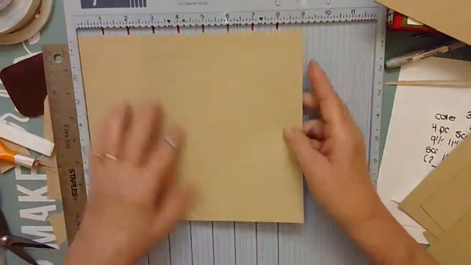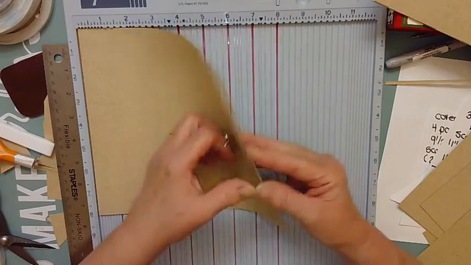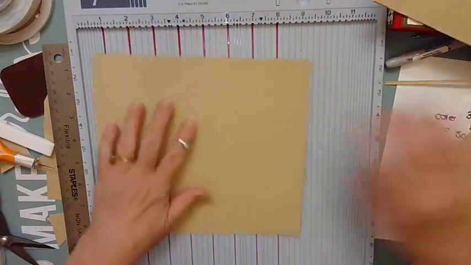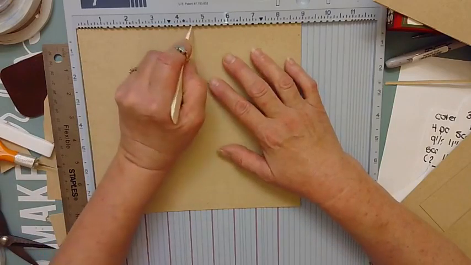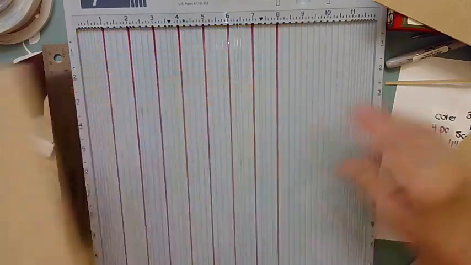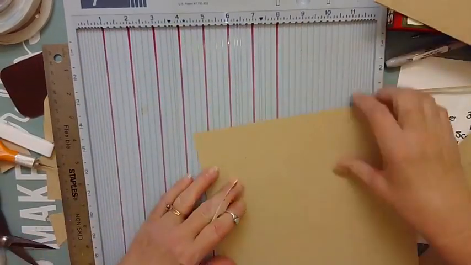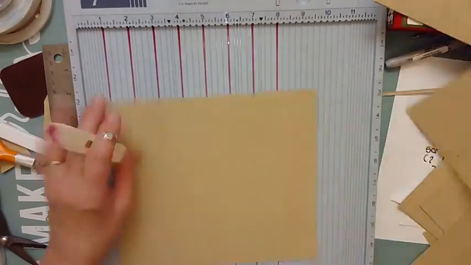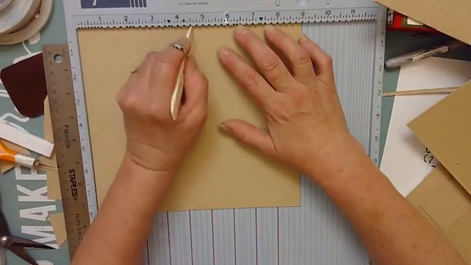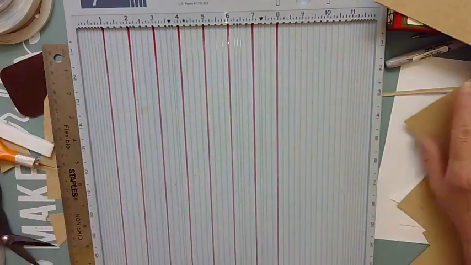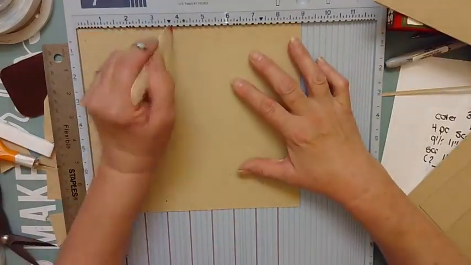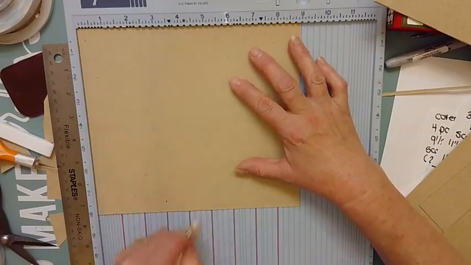Okay, so we want the 9 inch side, and we want to score all 3 of them at 4.5. 4.5. 4.5. And 4.5. Okay.